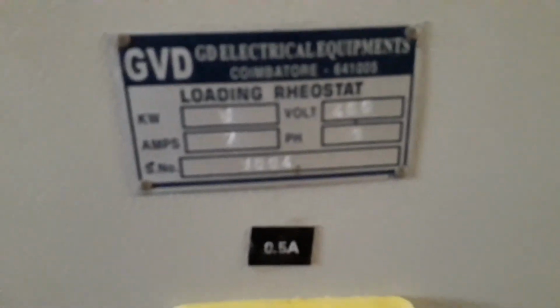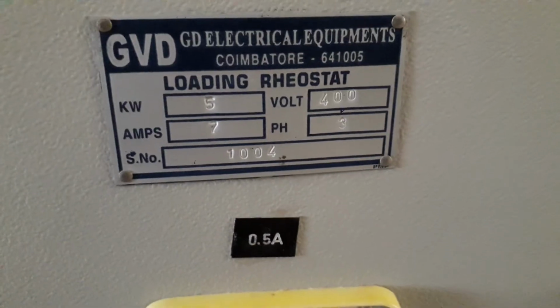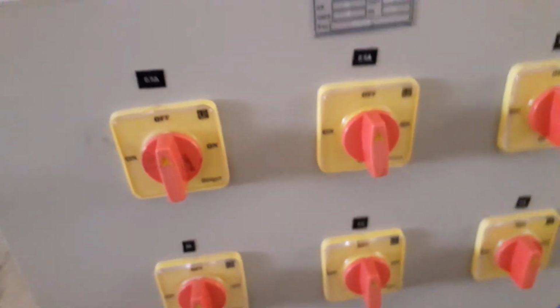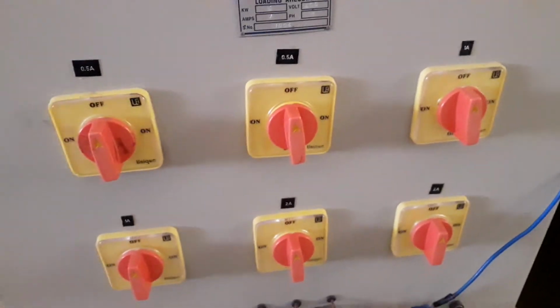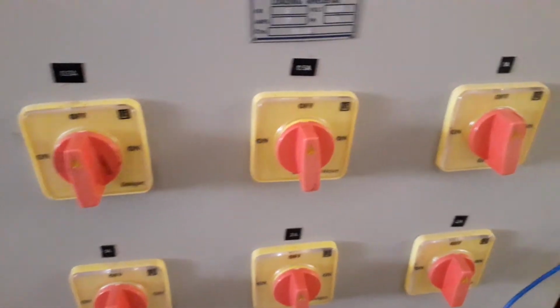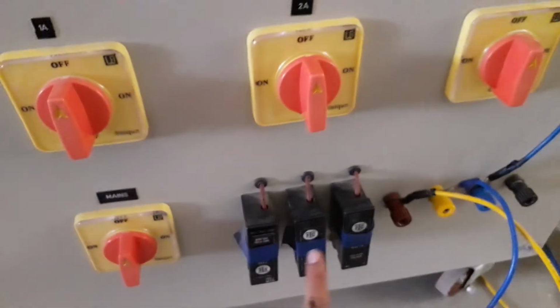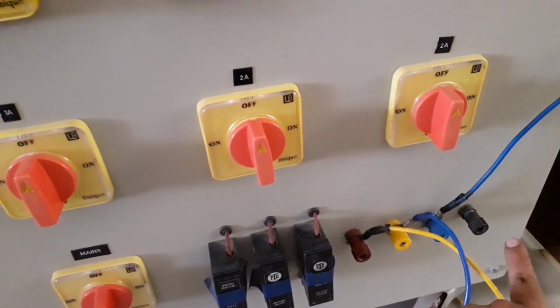See here, the load is 5 kilowatts, 400 volt, 7 amperes and 3 phase. It is similar to the single phase transformer, but it is a 3 phase load. 0.5 amps, 0.5 amps, 1 amps. See here, it is the main, you have to switch on the main. For 3 phases they have separately put 3 fuses. And here are Y, B, and you have a neutral.